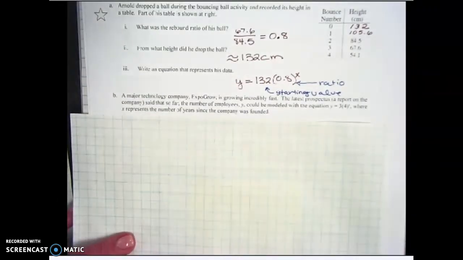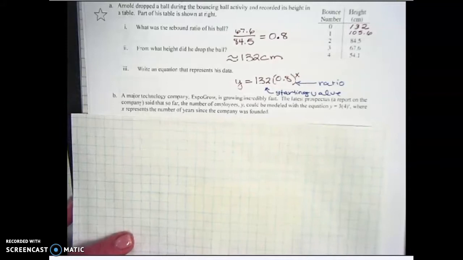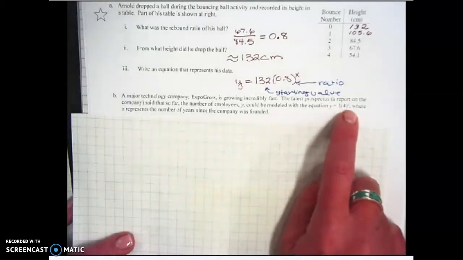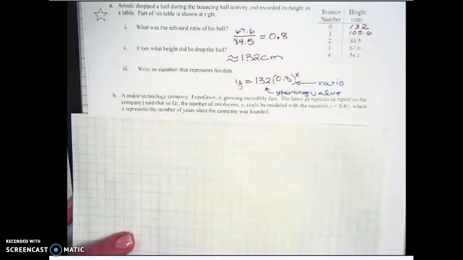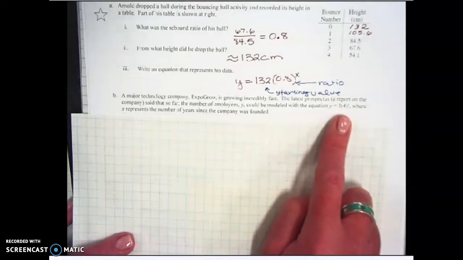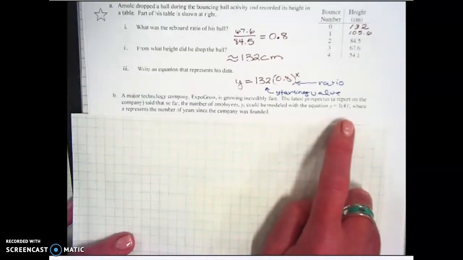Okay? Question B says, a major technology company, Expo Grow, is growing incredibly fast. The latest prospectus, which is a report on the company, says that so far the number of employees Y could be modeled with the equation Y equals 3 times 4 to the power of X, where X represents the number of years since the company was founded. Okay? So based on this equation, what was the starting number? 3. And then what is the growth rate?